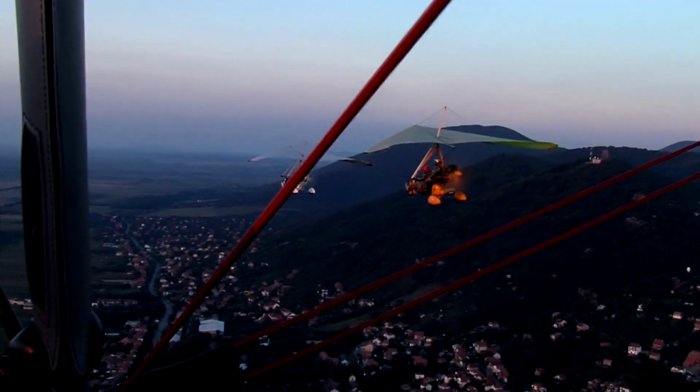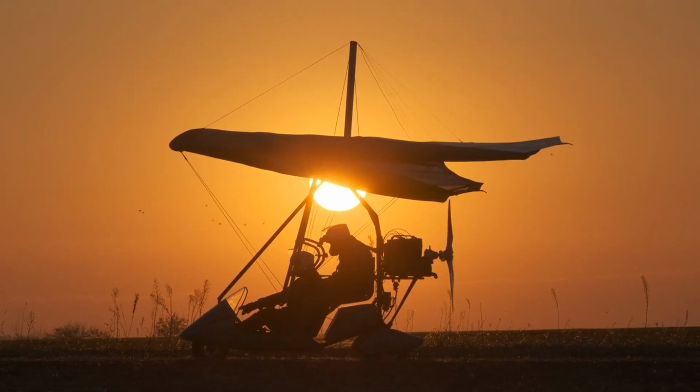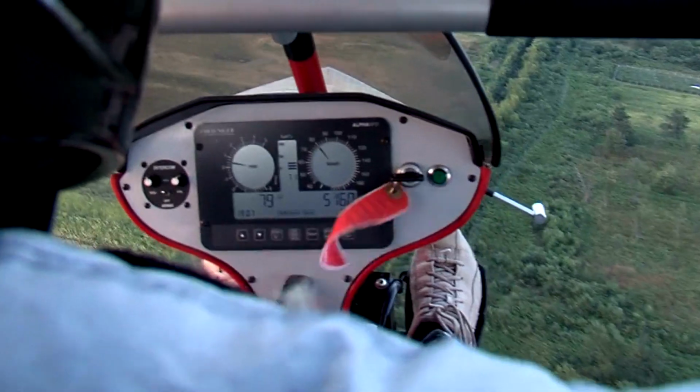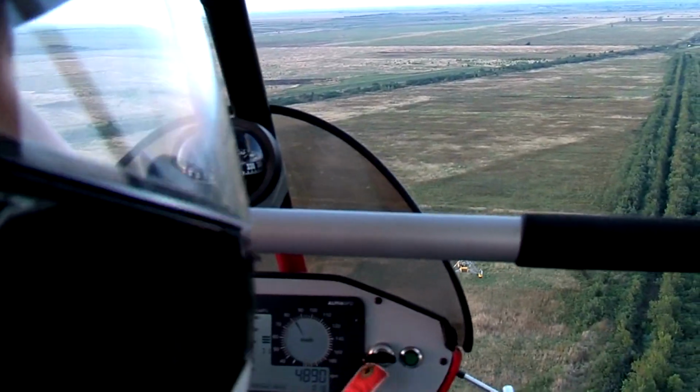When you add power, watch that nose. You don't want it pitching up too soon. The aircraft won't climb until it's ready to fly, and that won't happen below stall speed. Stick to the climb speed recommended by the manufacturer during the initial part of your go-around.